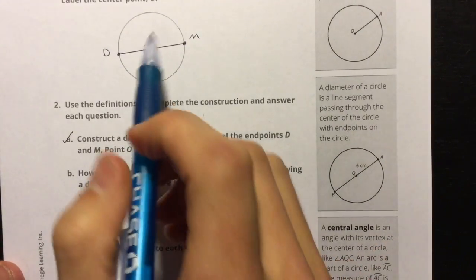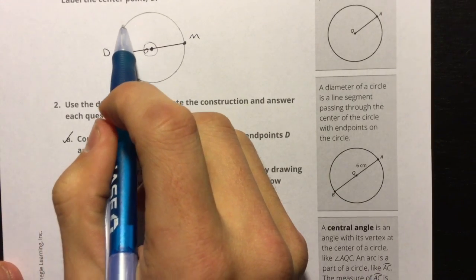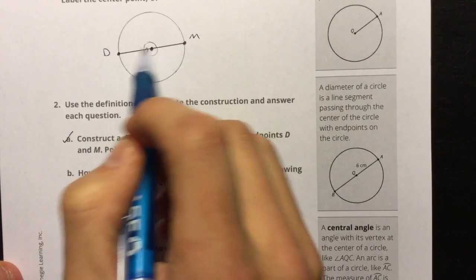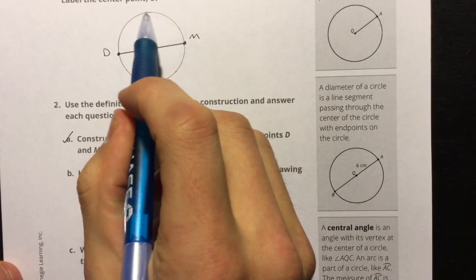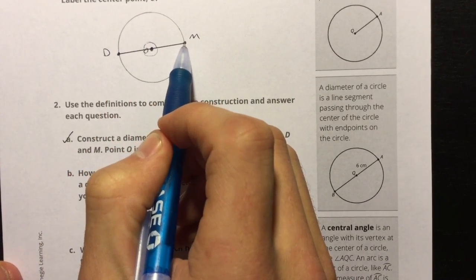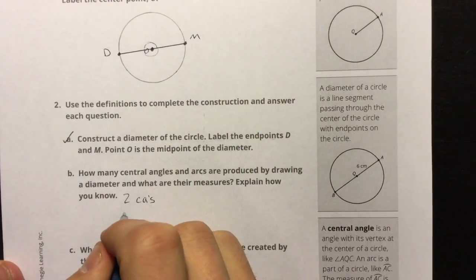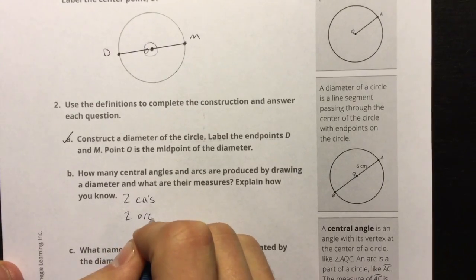Well, if you remember, an arc is the distance along the circle, so along the curve of the circle from one point on the circle to another point. So we've only made 2 points, so I can go from D to M clockwise. That's 1 arc, and then I can go from M to D clockwise as well. That is 2. Okay, so there are going to be 2 central angles, 2 arcs.